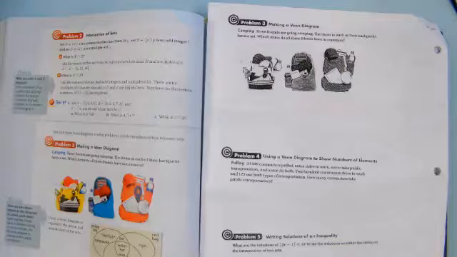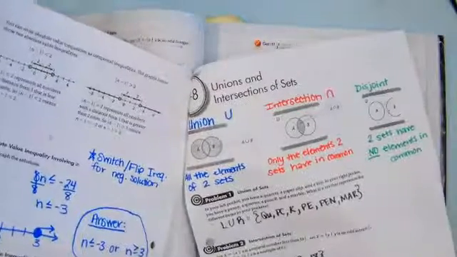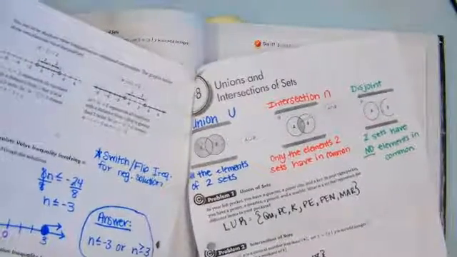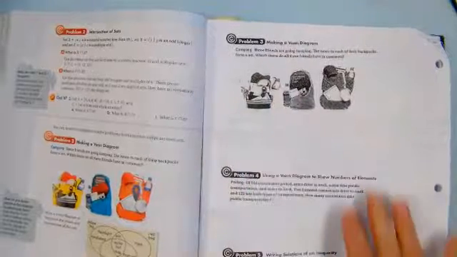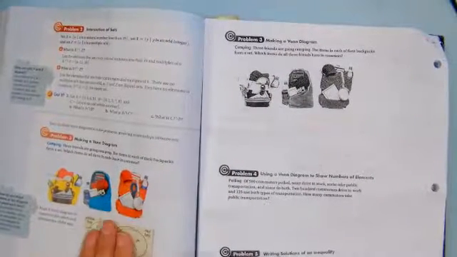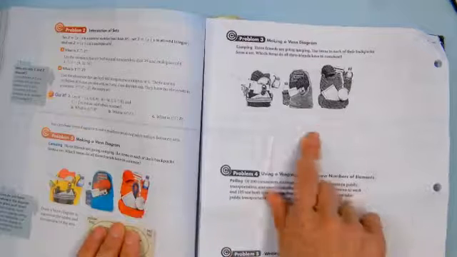So the last page of our note packet today is where we're going to be at. And so we're at 3-8, which would have been unions and intersections of sets, right? We did this yesterday. And the very last part here should start with problem 3 and making a Venn diagram. And I have it zoomed out right now because we need this actual color picture to do it on here, okay?